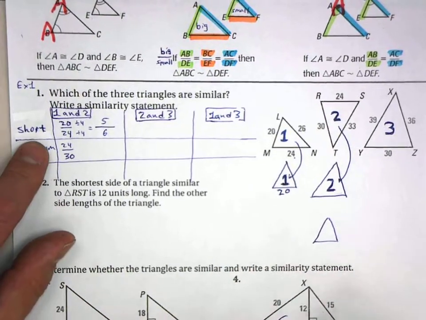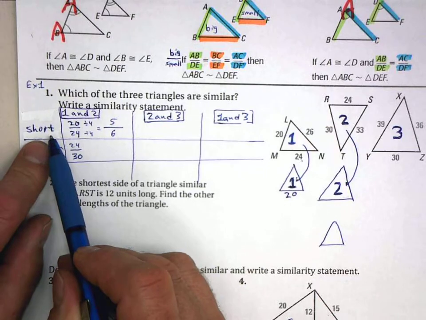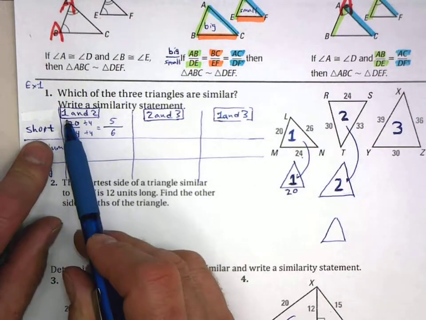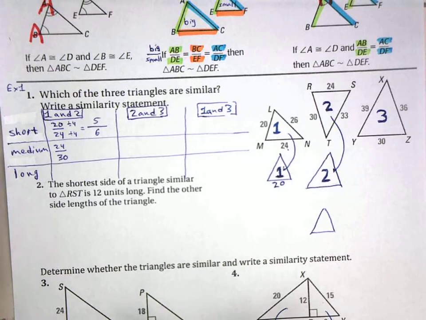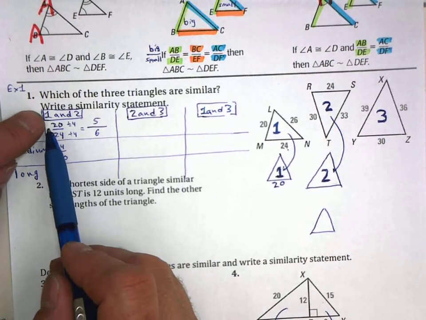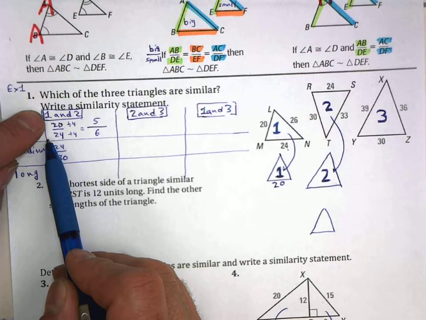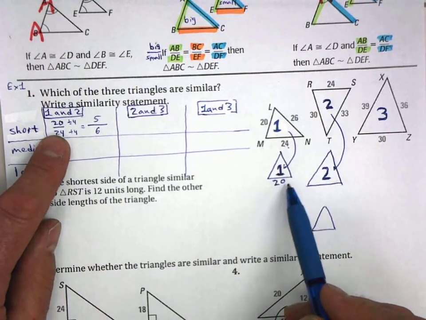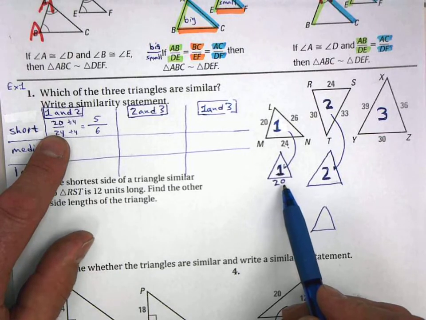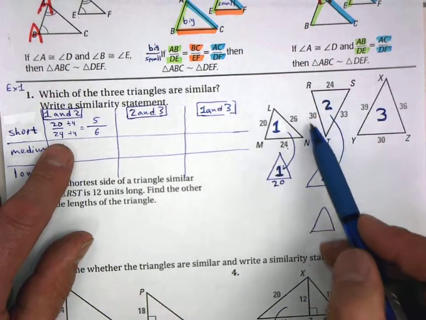And then notice what I've done. Now let's compare the short sides between triangles 1 and triangle 2. And let's put triangle 1 up on top and triangle 2 underneath it. So what is the shortest side of triangle 1? It is 20. And what is the shortest side of triangle 2?